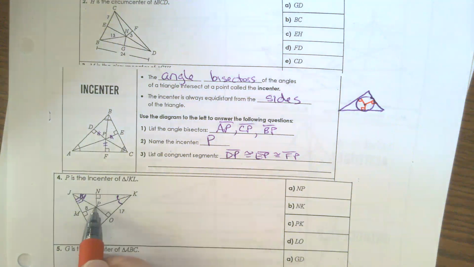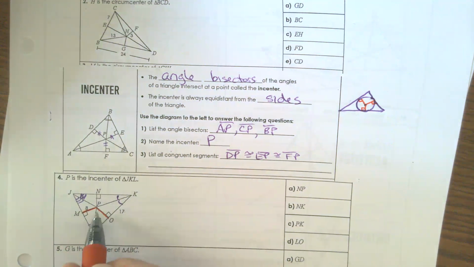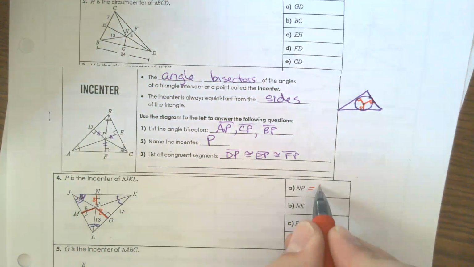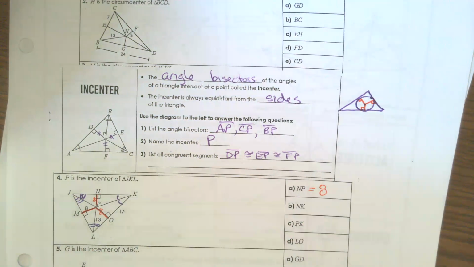And since it's the same distance to each side, this length of 8 is the same as this and is the same as this. So they're asking about NP. That one's a slam dunk. I know that one's 8. They don't ask for PO, unfortunately, so I can't put that one in.